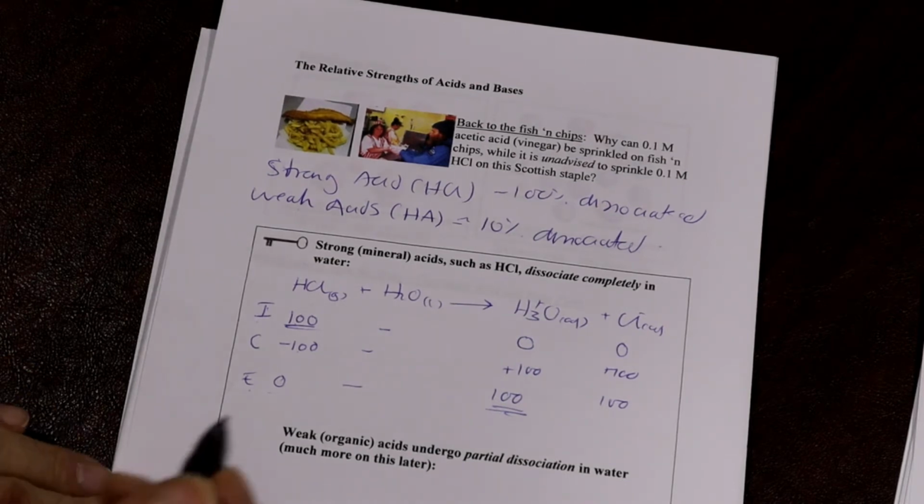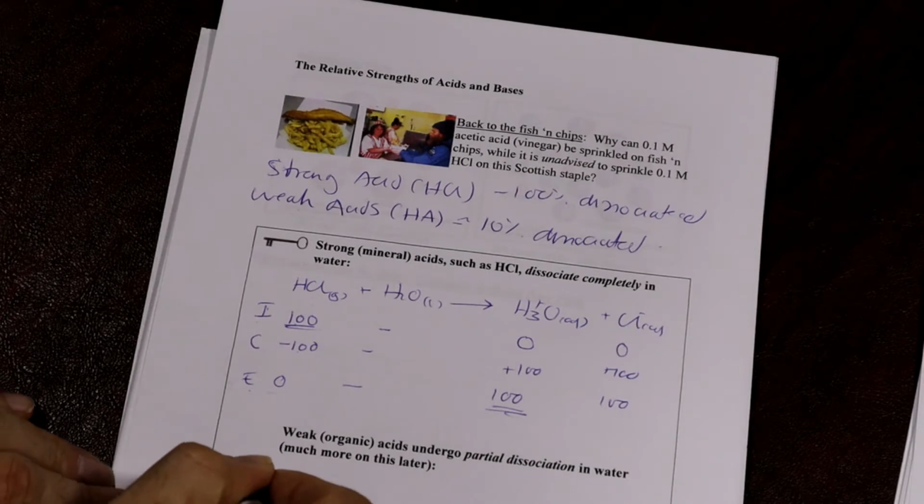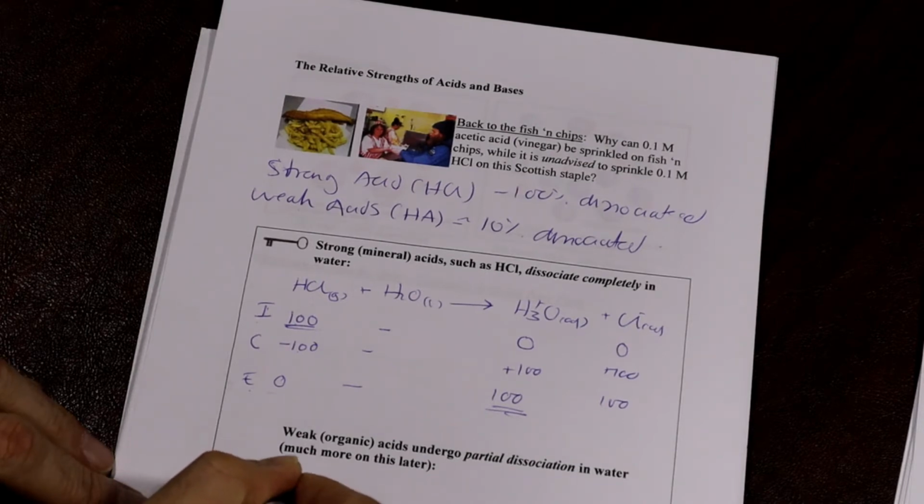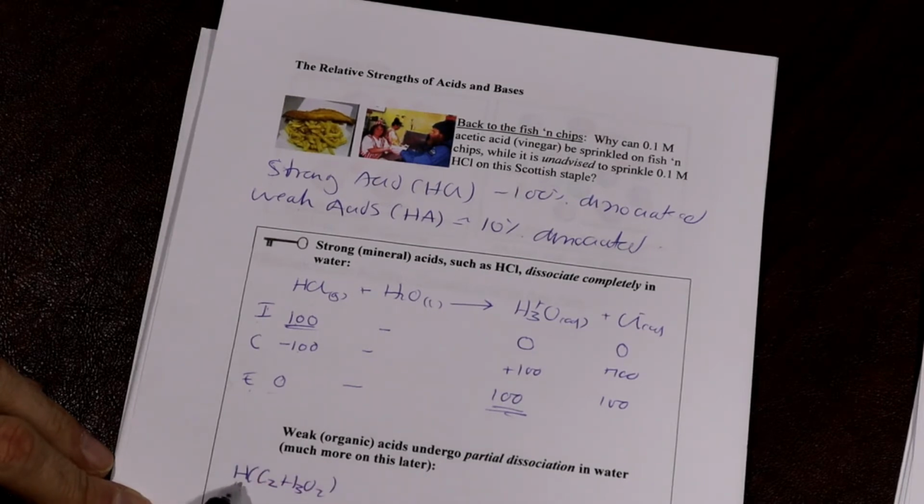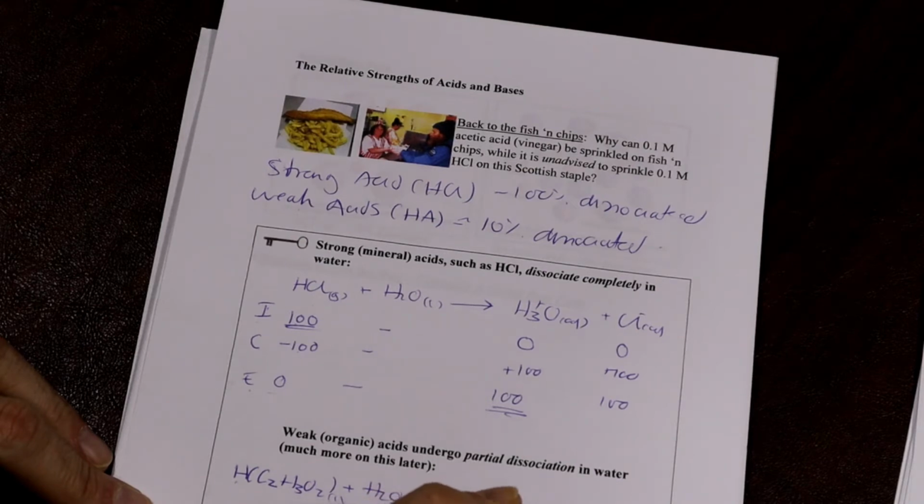Now, weak acids, and maybe we'll do vinegar. So vinegar has the formula H, and then C2H3O2 in brackets there. This is the acidic proton, which hangs off the molecule. The others are inside the molecule, they stay inside. Plus H2O again, that's actually a liquid in the pure state. It turns into H3O plus and the acetate ion, C2H3O2 minus, aqueous. Same deal, ICE.